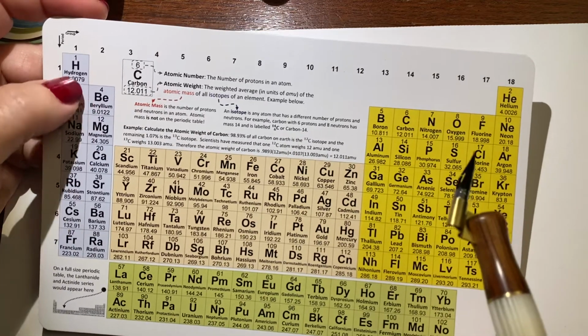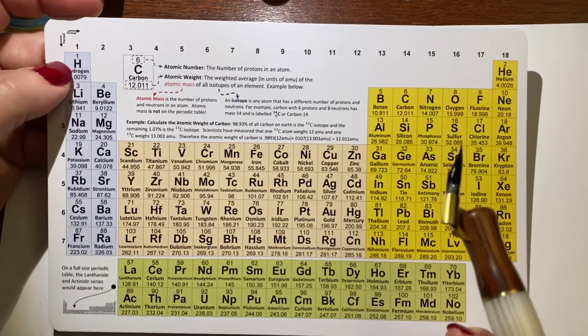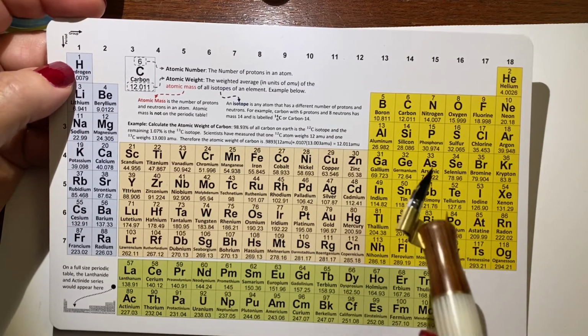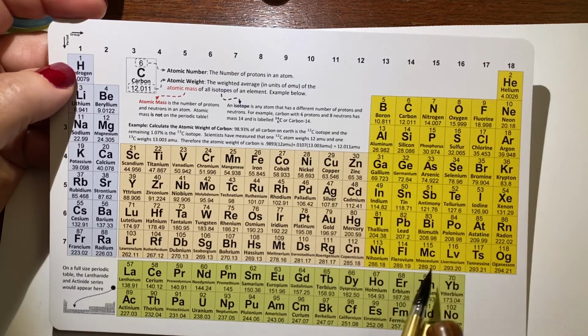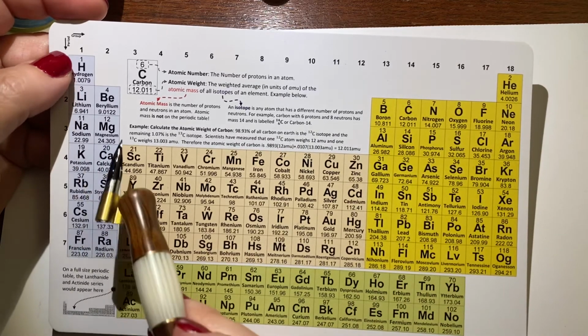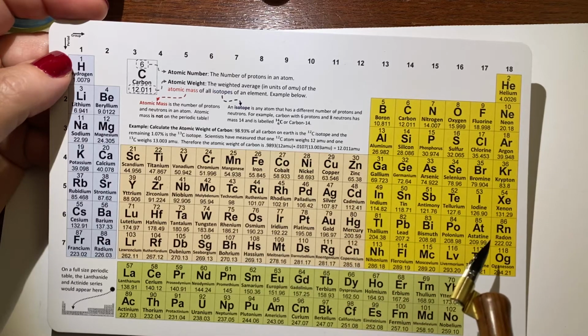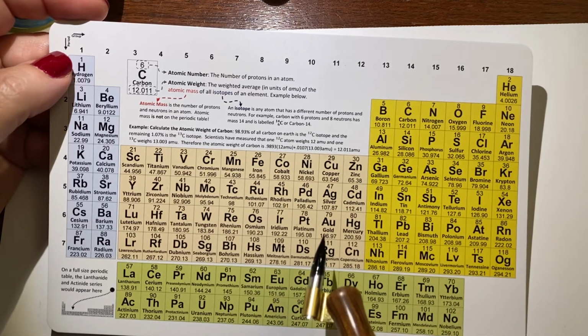On the other hand, inorganic chemistry is essentially the study of pretty much everything else on the periodic table. And that's also an enormous field.